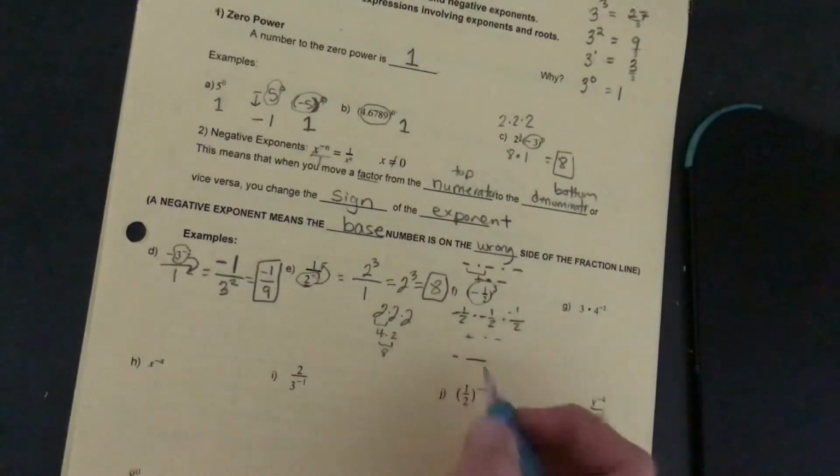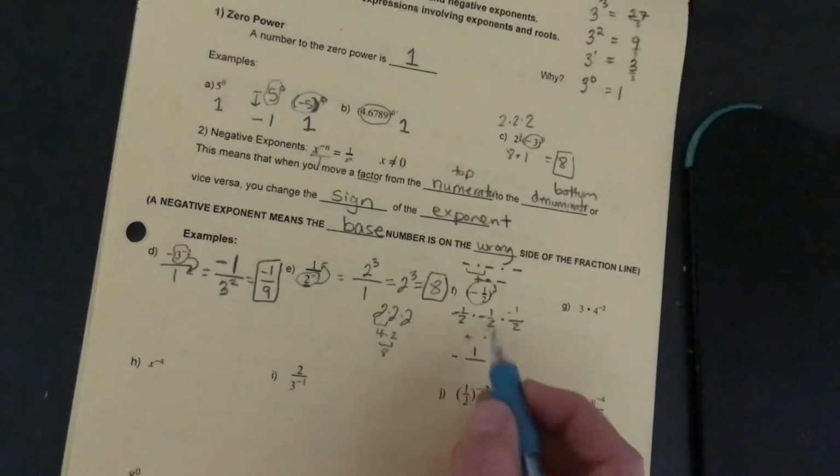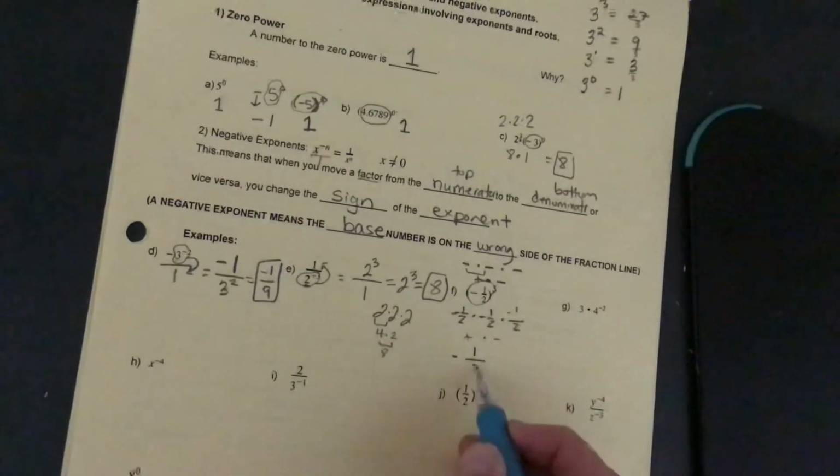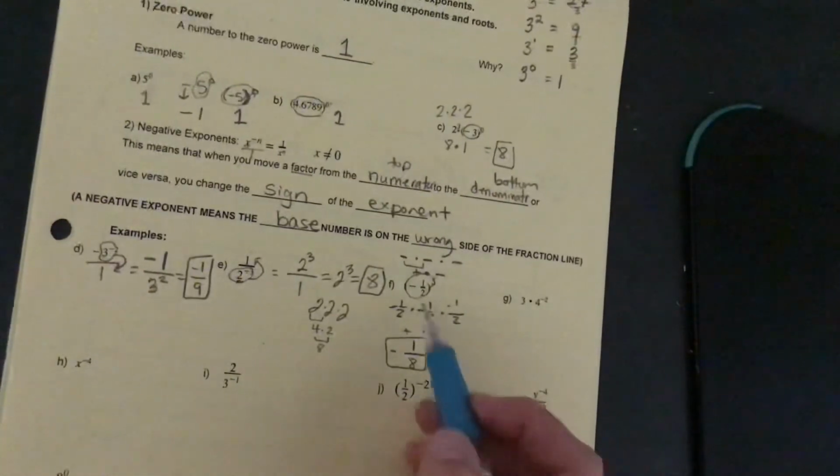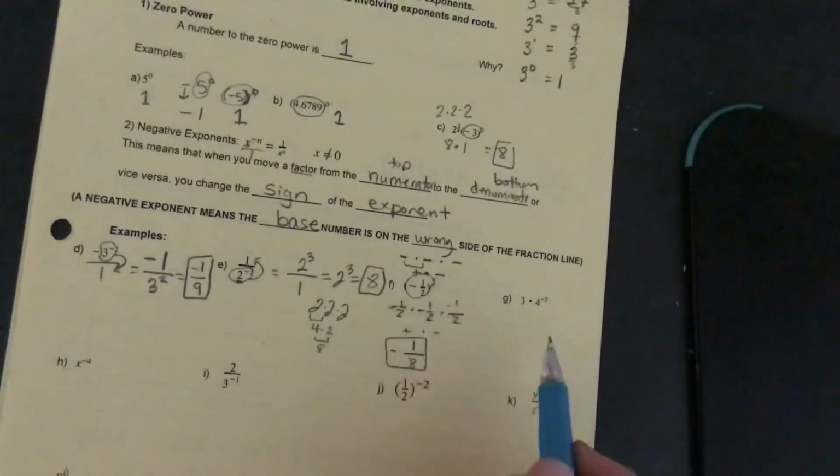Okay, 1 times 1 times 1 is 1. And 2 times 2 is 4. And 4 times 2 is 8. So that's our answer there. So I wanted to trick you to make sure you're paying attention. There's no negative exponent there.